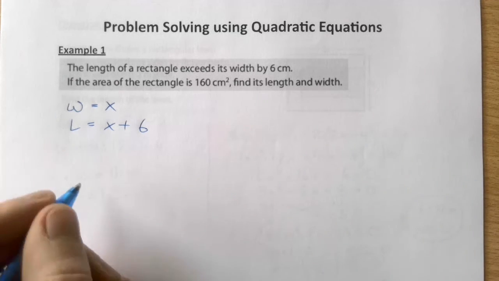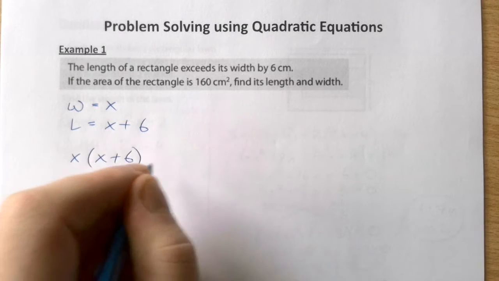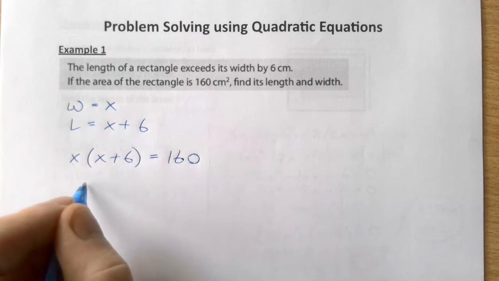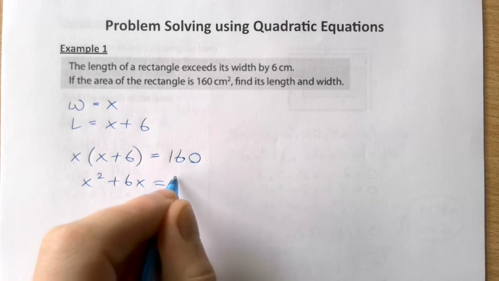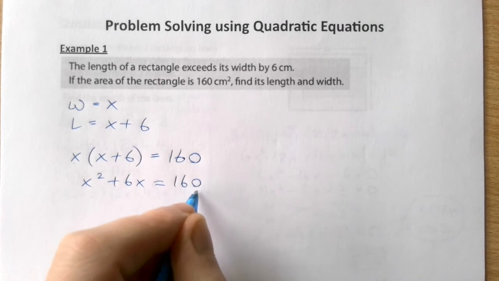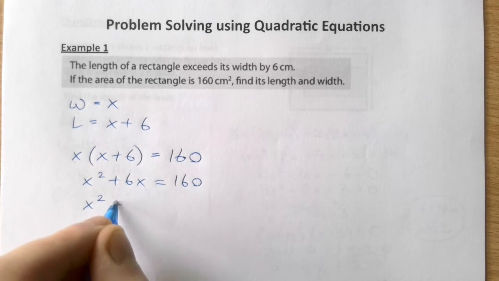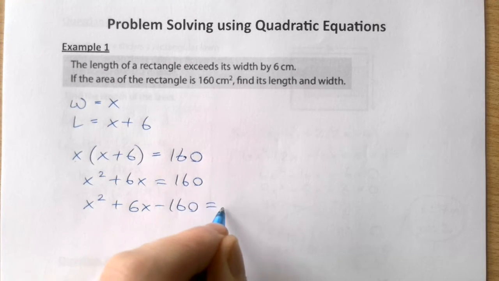So when you're finding the area, you go width by length is equal to the area. Then when we multiply out our brackets, we've got x squared plus 6x is equal to 160. I now need to take away 160 on both sides. So I've got x squared plus 6x minus 160 is equal to 0.